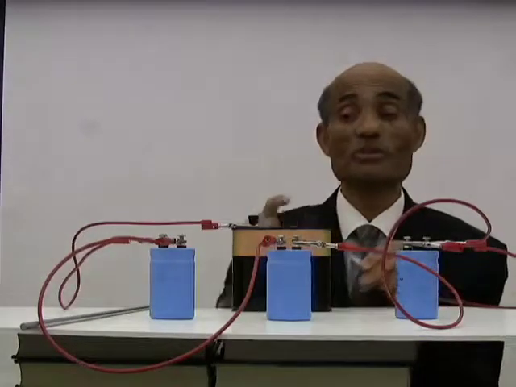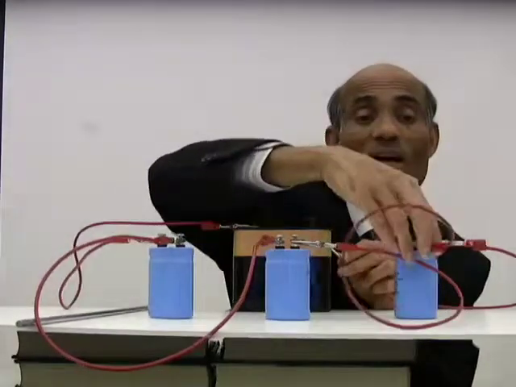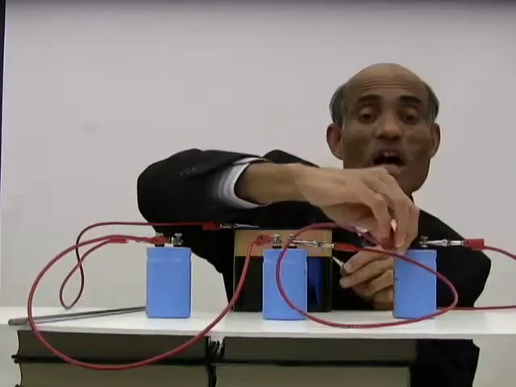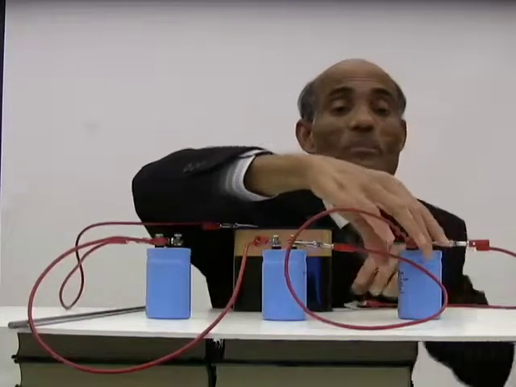Now what does the battery do? The battery provides a certain amount of charge Q to the first capacitor plate.